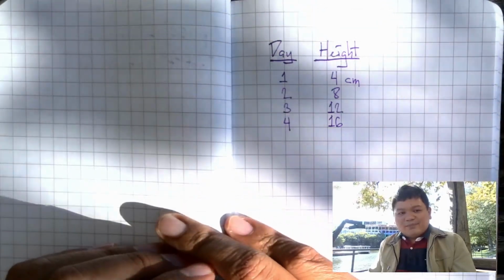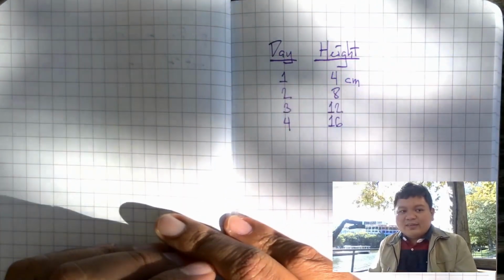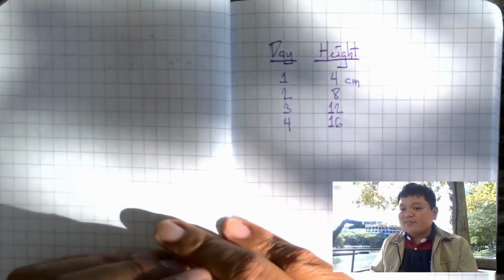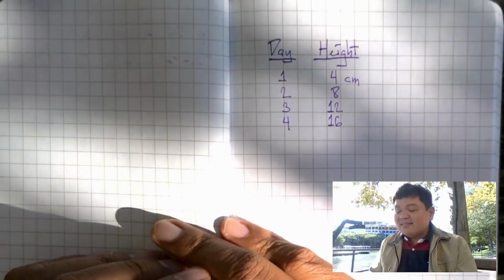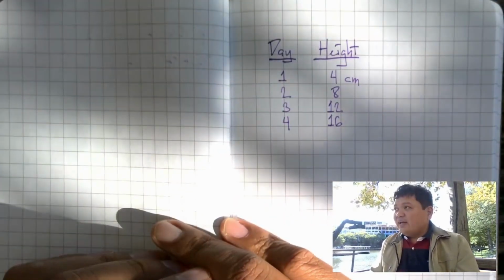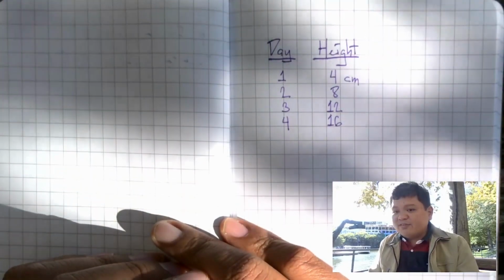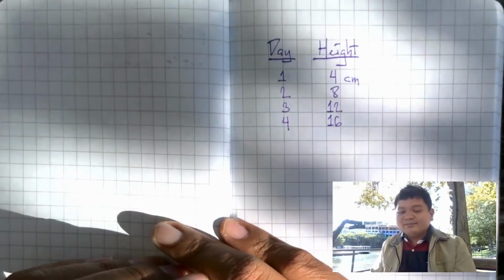Good morning again. This time I want to talk to you about the equation of a proportional relationship. This is still in section 1.6 of your book, and this will cover the examples on pages 57 and 58.